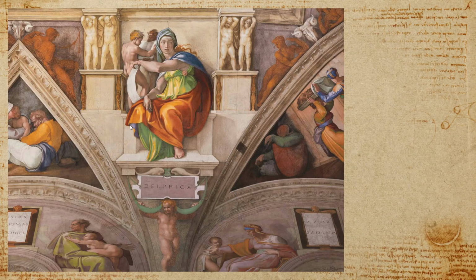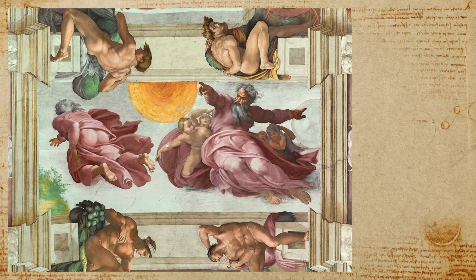Just taking a look at some close-ups. We're going to look at her a little bit closer. The Delphic Sibyl. God is being portrayed in a human form in this. You see a lot of this trompe-l'oeil. I know I'm pronouncing it wrong.